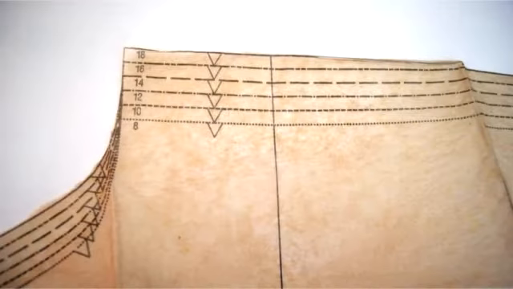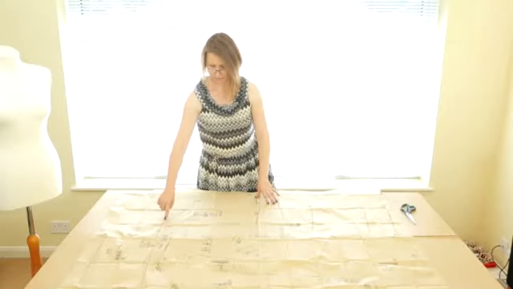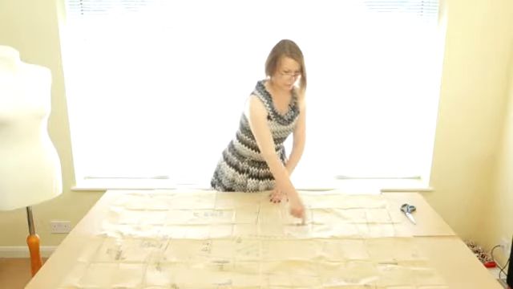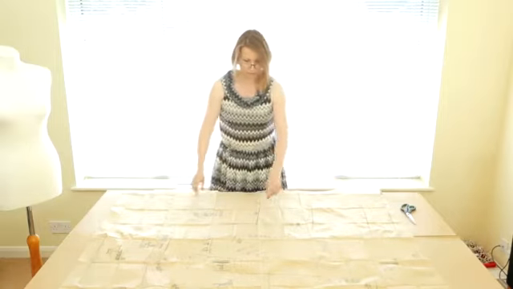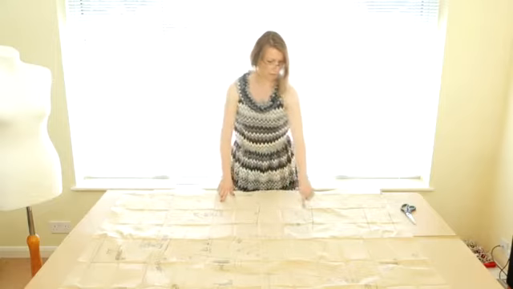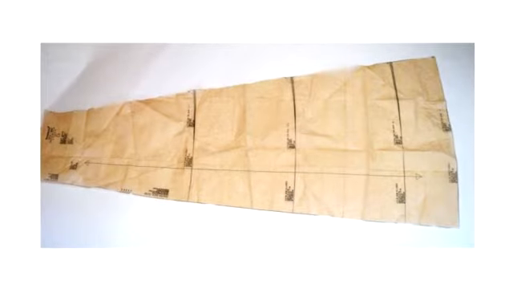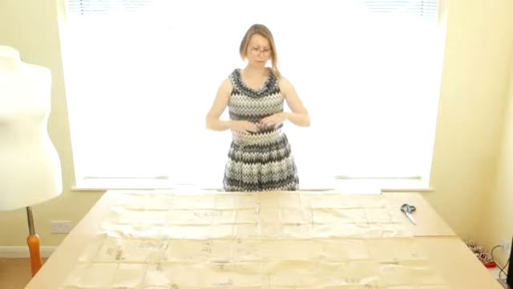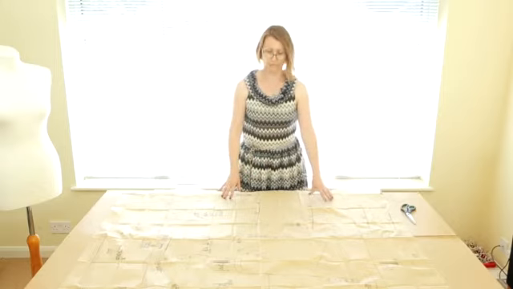The sizes are 10, 12, 14, 16, 18. I am trying to cut the size 10, which is the first line around the paper. Then you have lines across, 1, 2, 3, and then the bottom line. These lines indicate the length of your dress. So if you are a short person, you need to have a shorter dress. You cannot have it too long, otherwise it won't look right on you.